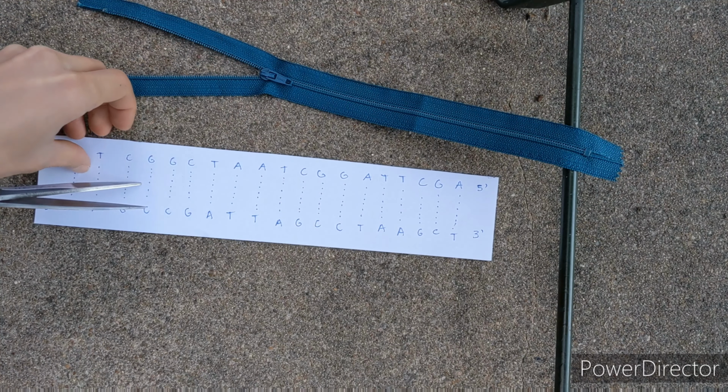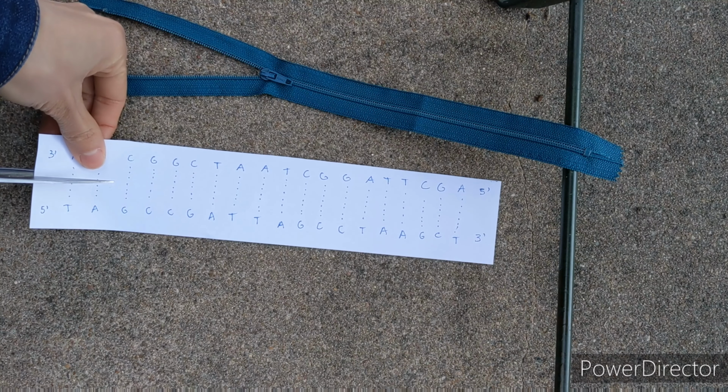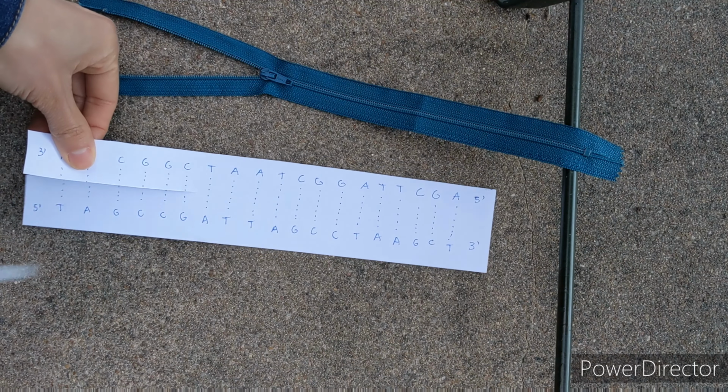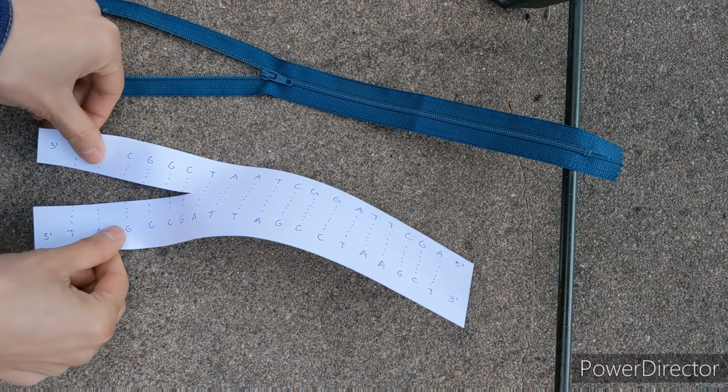And in this case, helicase is going to get to work breaking up some hydrogen bonds, separating my DNA double helix into a replication fork.